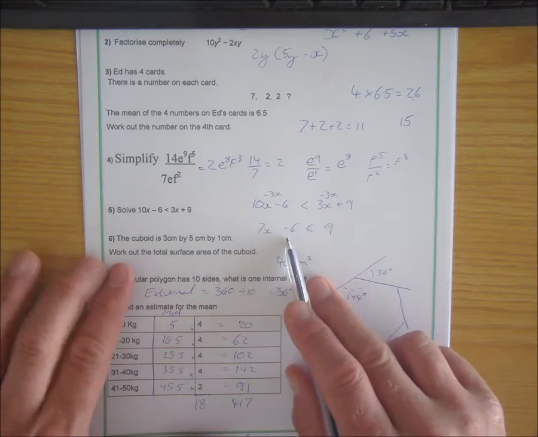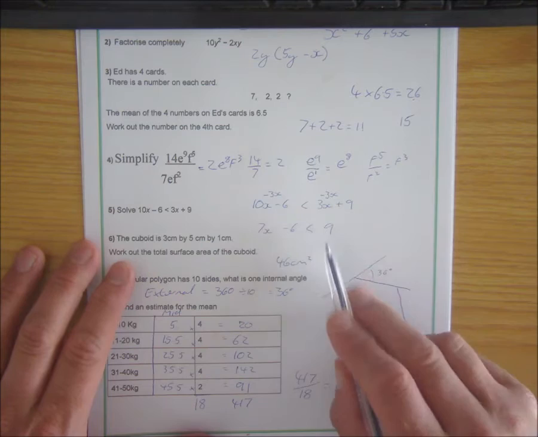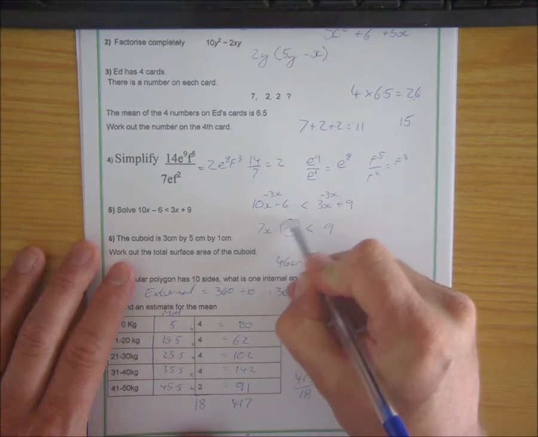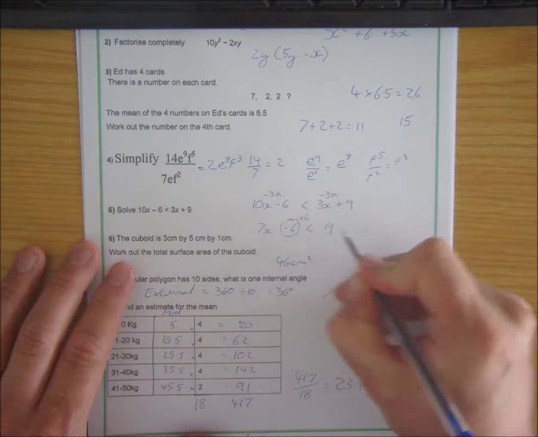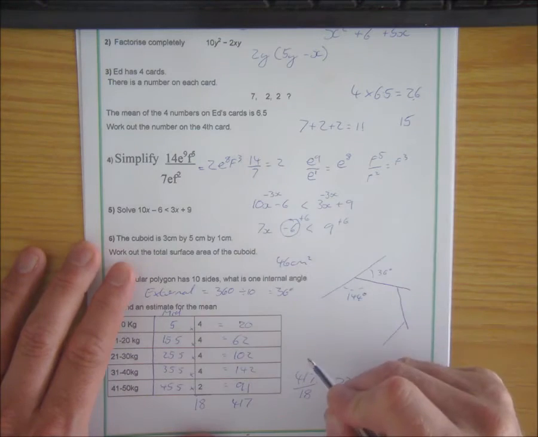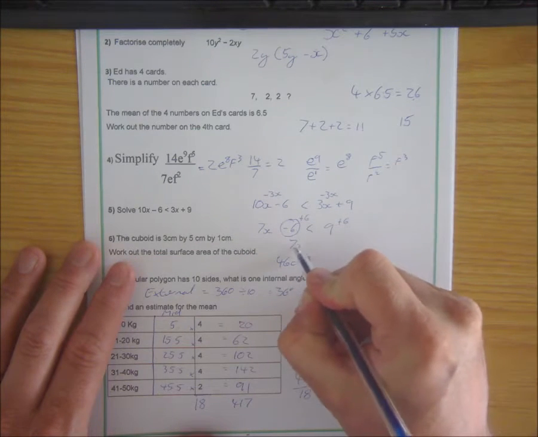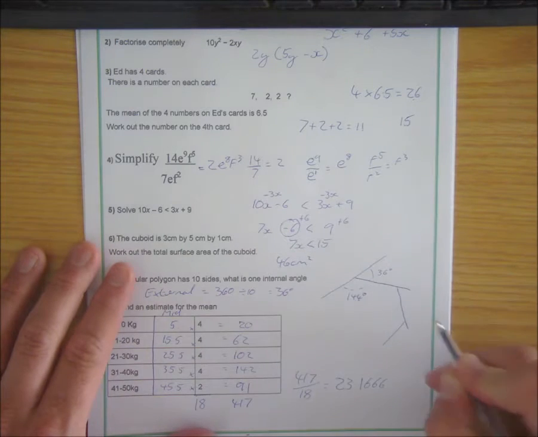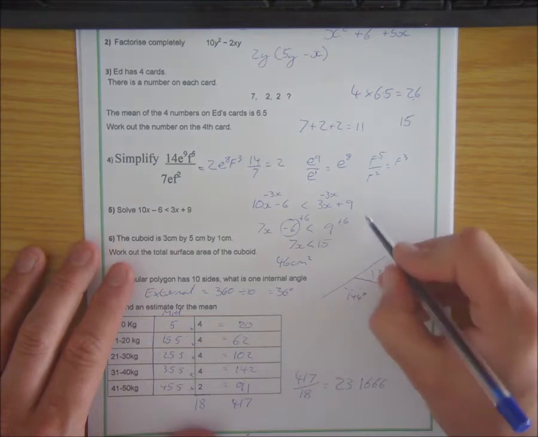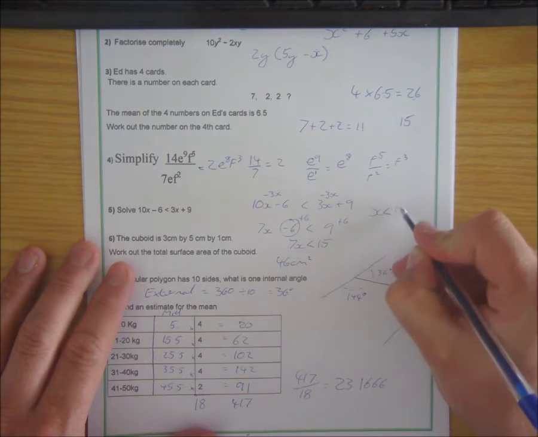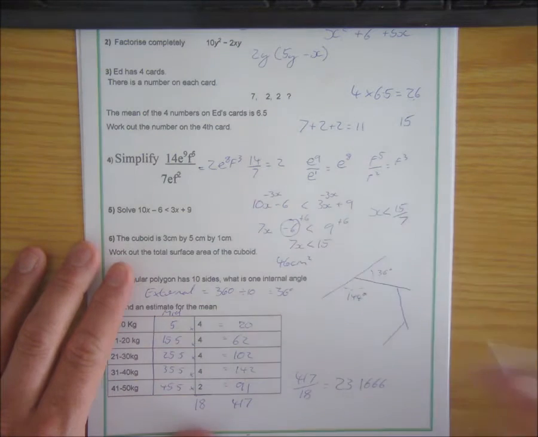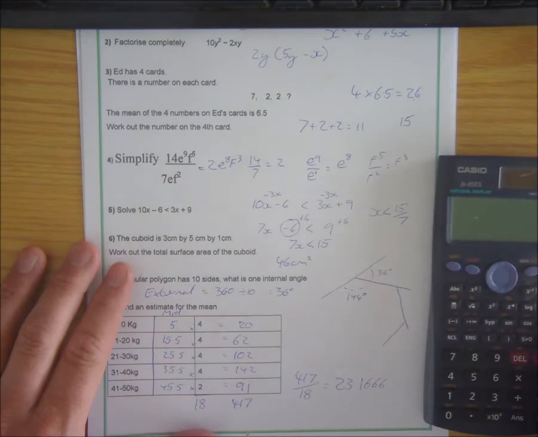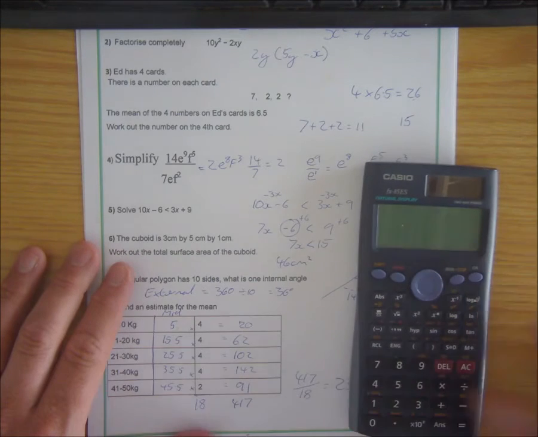I've still got my minus 6, I've still got my 9. I want to get rid of this minus 6, which I can do by adding plus 6 onto both sides. So I'm left with 7x is less than 15. Well, if 7 of them is less than 15, x is less than 15 divided by 7. If you wanted that as a decimal, 15 divided by 7, 2.14.